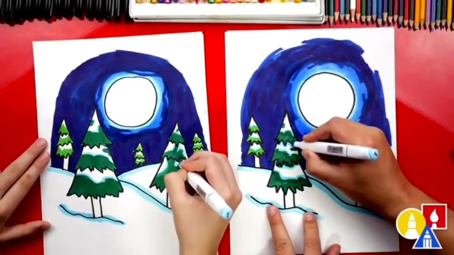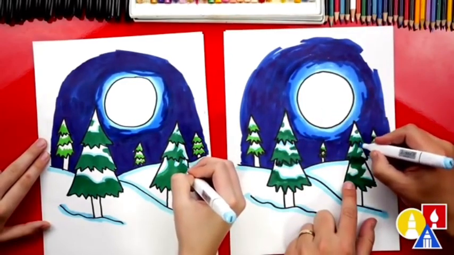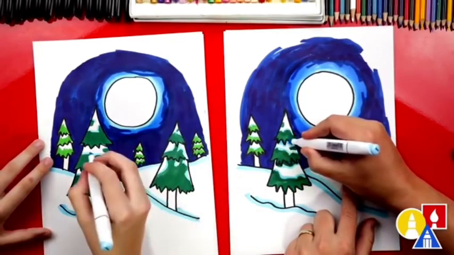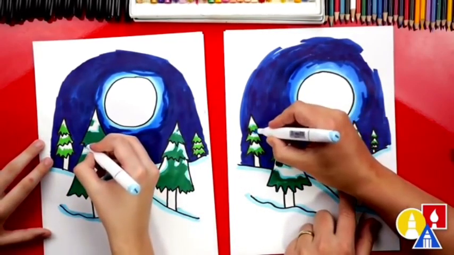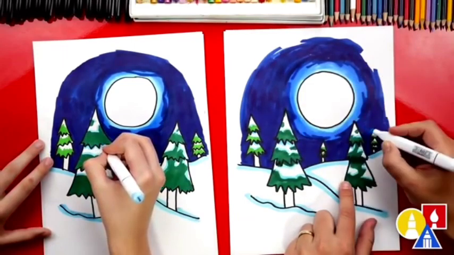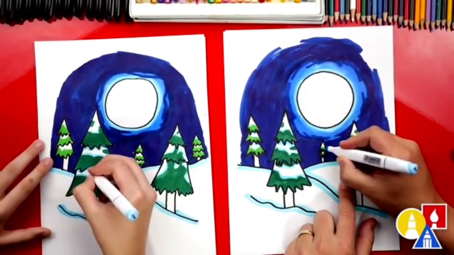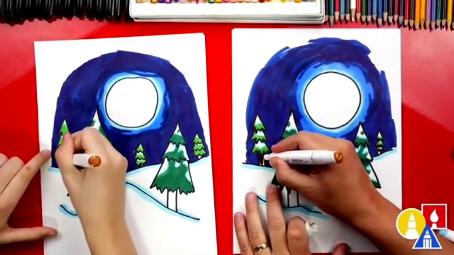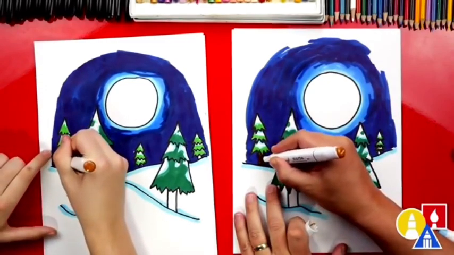You can also add a shadow underneath the branches or the layer of the pine tree. So right here underneath the zigzag, you can add another little blue line for the shadow on the snow. Now let's switch to our brown marker. We're going to color in the tree trunk for each of our trees.